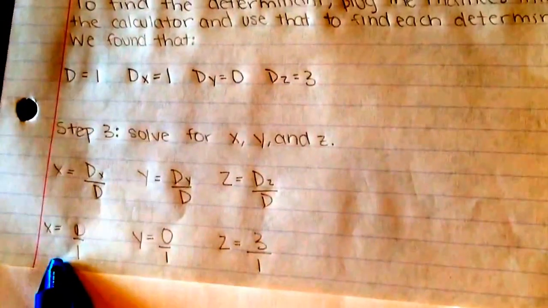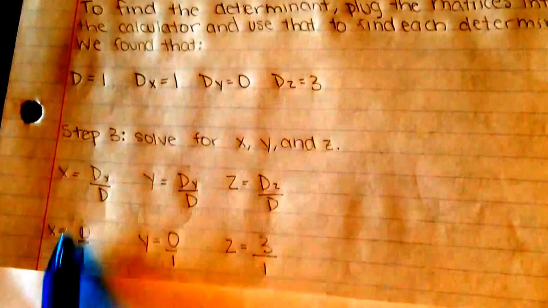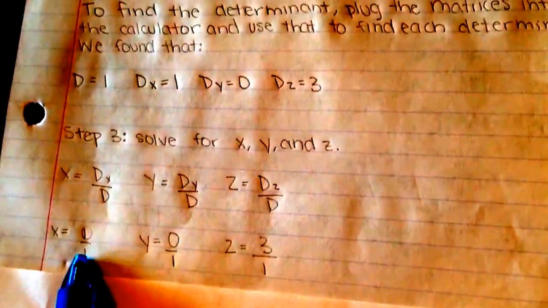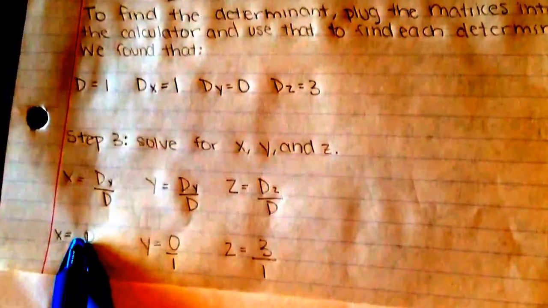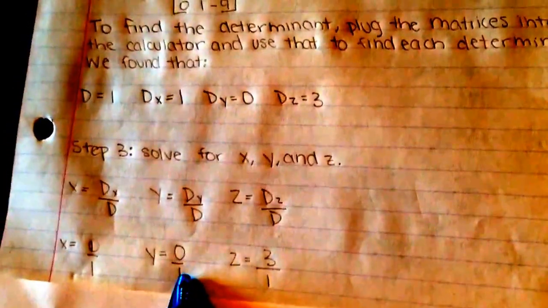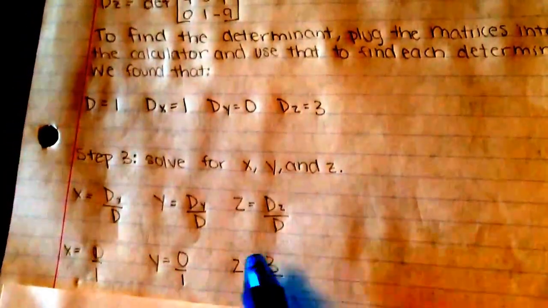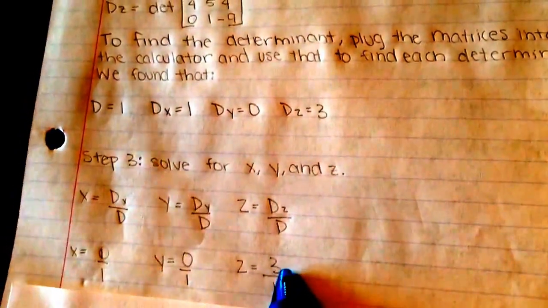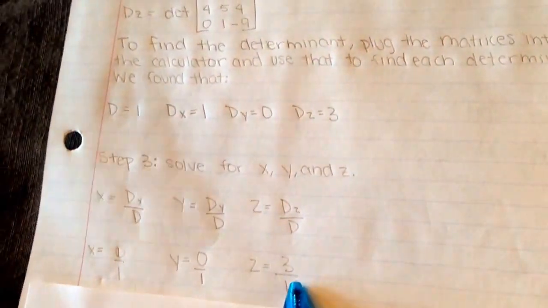So we plug in the values that we found. We know d equals 1, so we put 1 over 1, for dx equals 1 and d equals 1, so 1 over 1. dy is 0 and d is 1, and then dz is 3 and d is 1.